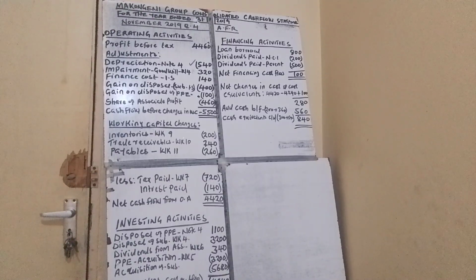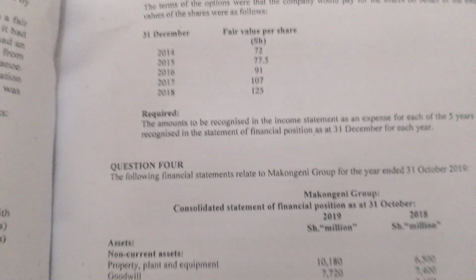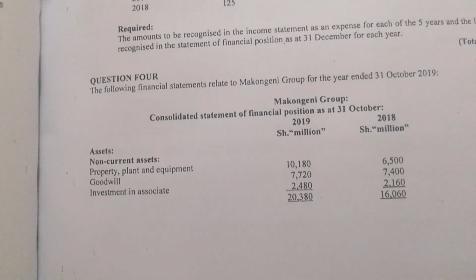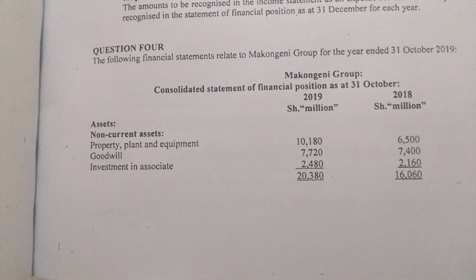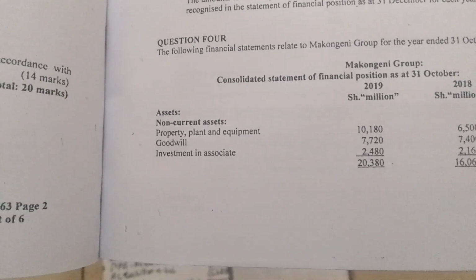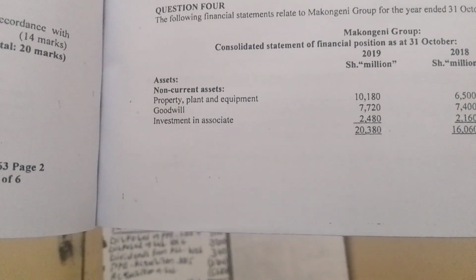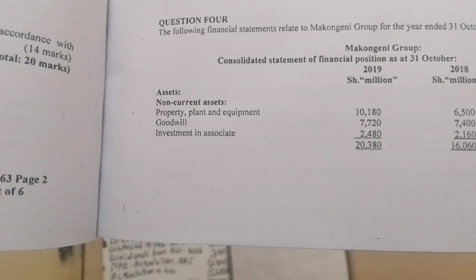Goodwill is an asset, so the balance brought forward will be on the debit side, and the balance carried down will be on the credit side. You go to the statement of financial position, look at your goodwill where the question starts. Item number 2. You can see goodwill 2480, is that not so?